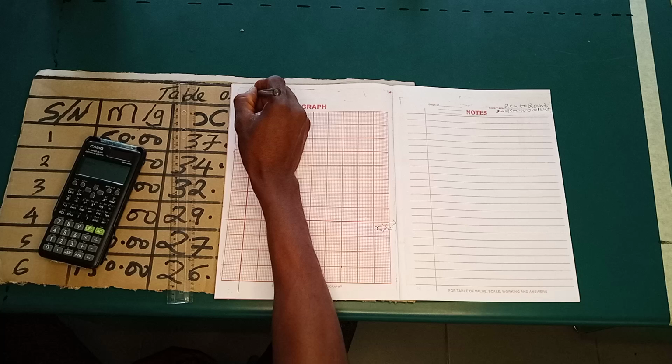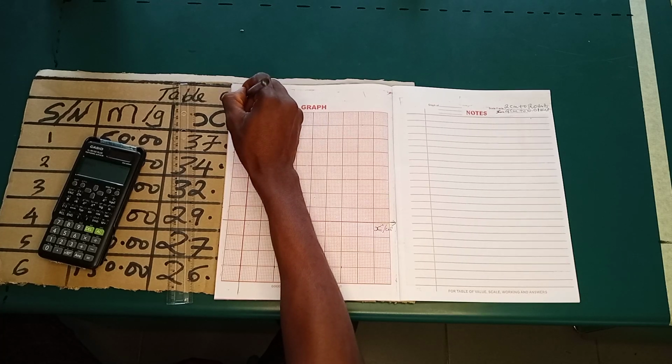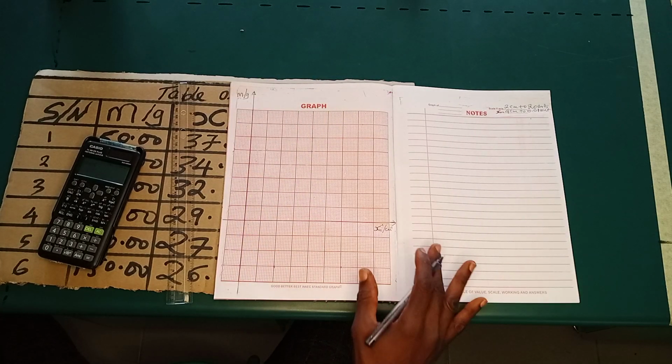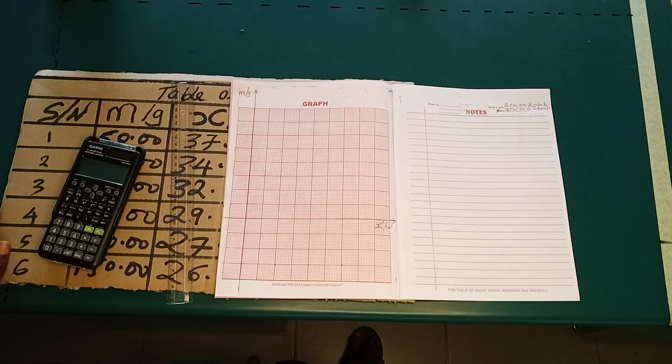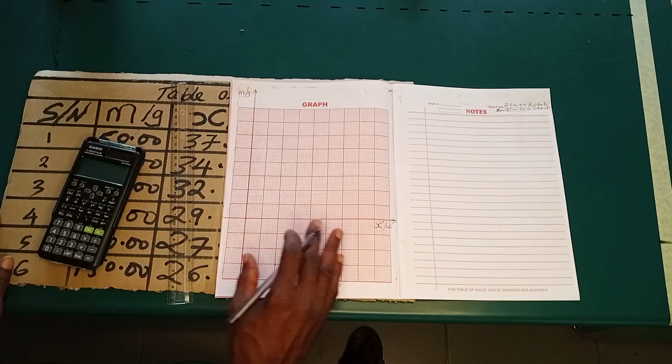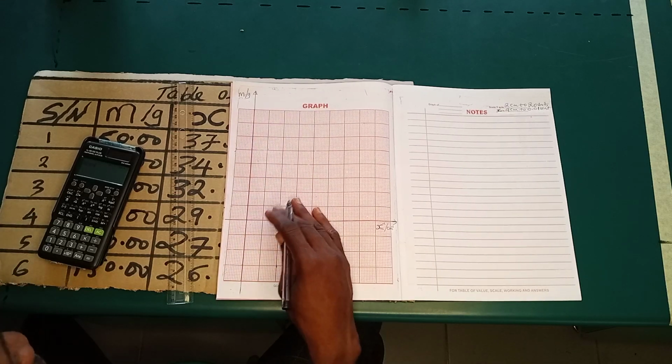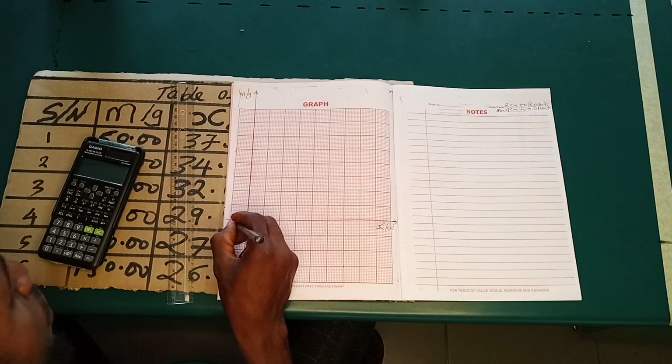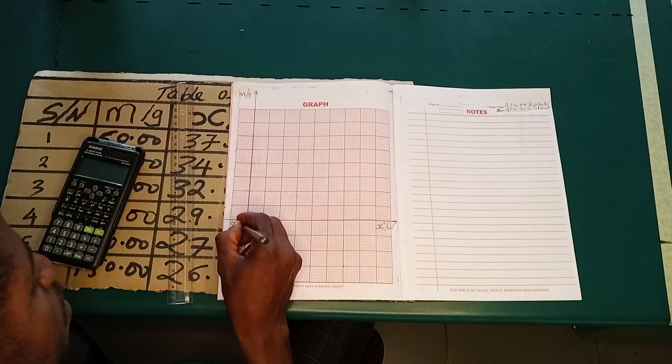So this is our m per gram. Something like this. I hope we are following. Every physics graph will start from the origin. So this is 0, 0.